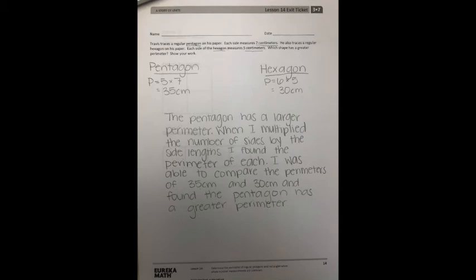So I explained in my writing that the pentagon has a larger perimeter because when you multiply the number of sides by the length of the side and then compare the two perimeters, it had a larger number.